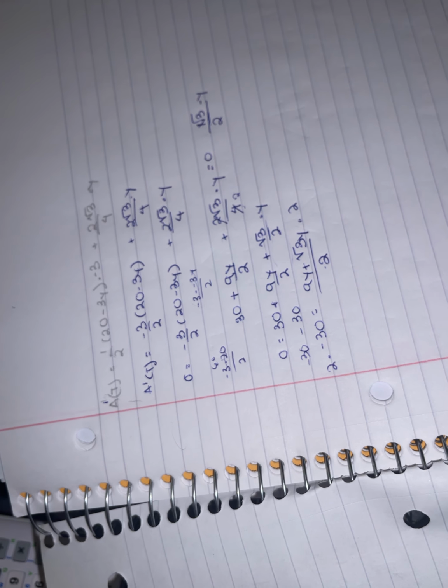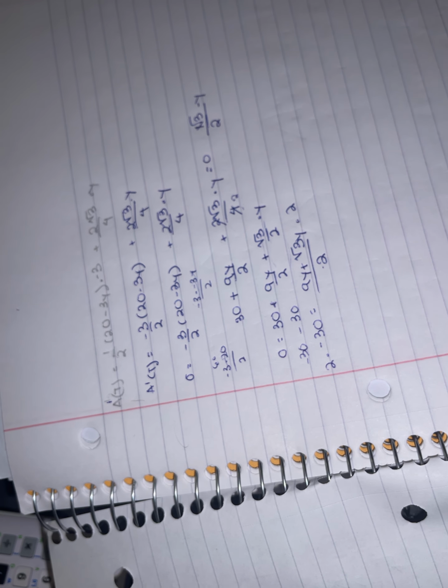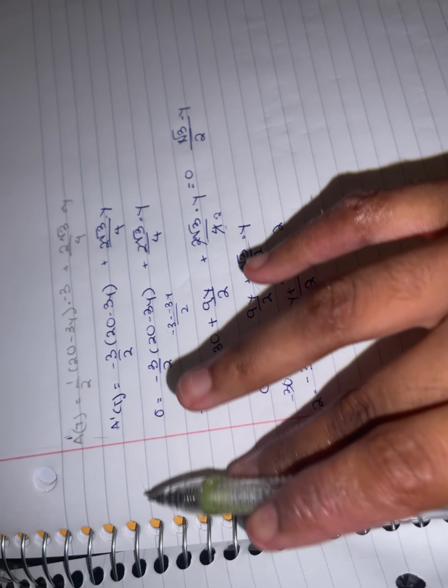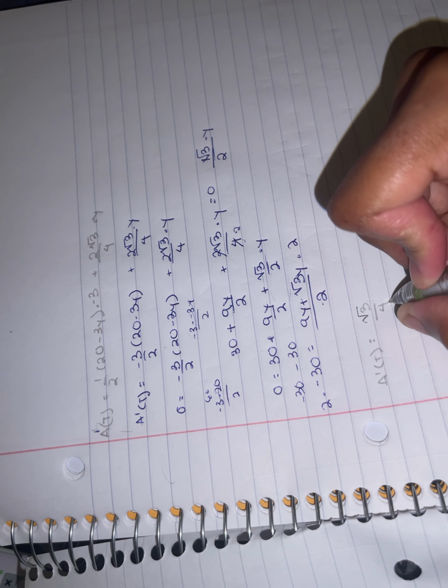For some reason, we're going back to pencil, you guys. So I'm not comfortable with this. Originally, I just had this. I want to see where I went wrong. It's equal to the derivative.